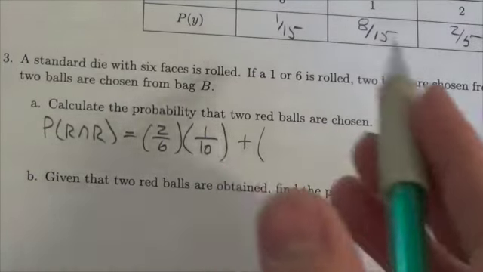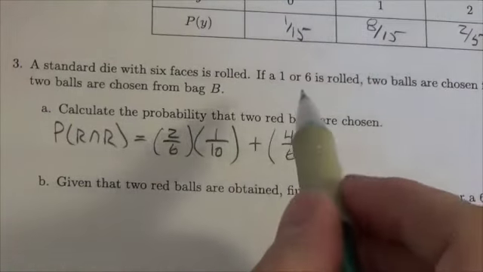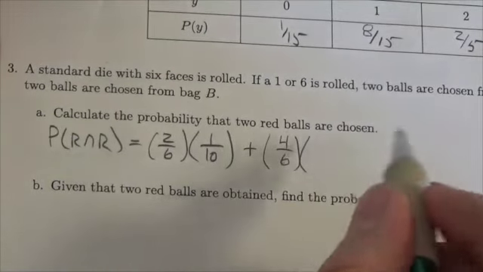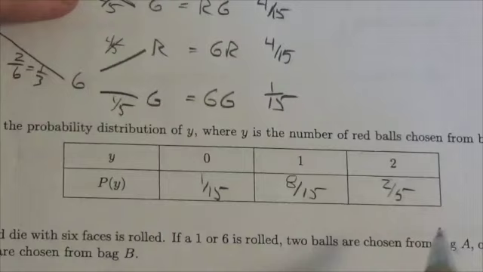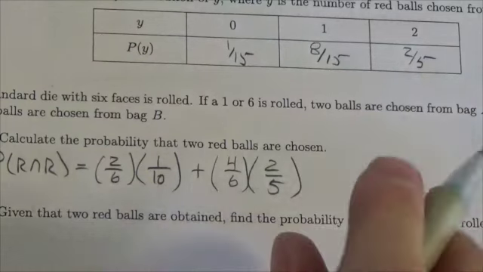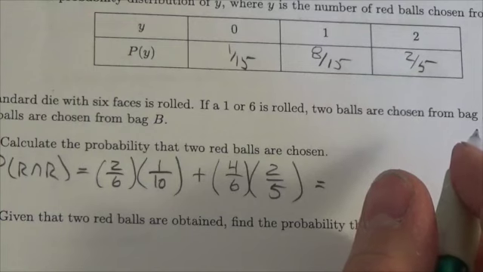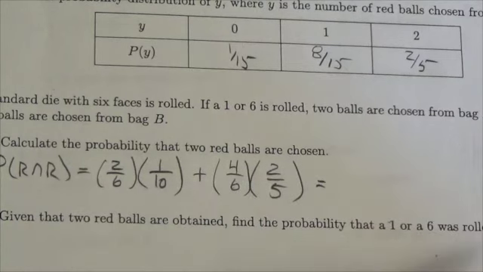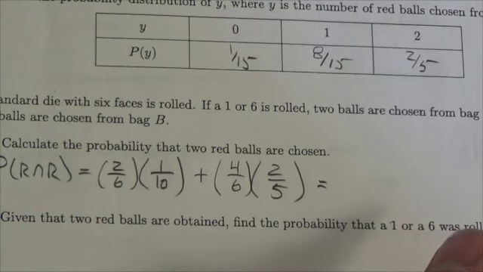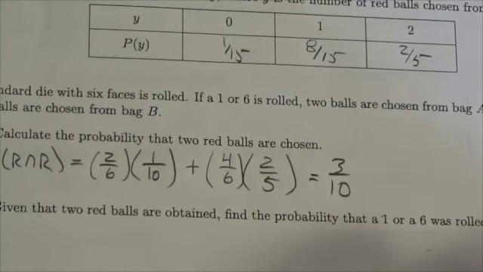You get that if you roll 2, 3, 4, or 5, so 4/6, and the probability of getting 2 red balls from bag B is 2/5. Now we just evaluate this: 1/3 times 1/10 plus 2/3 times 2/5. And our total answer is 3/10.